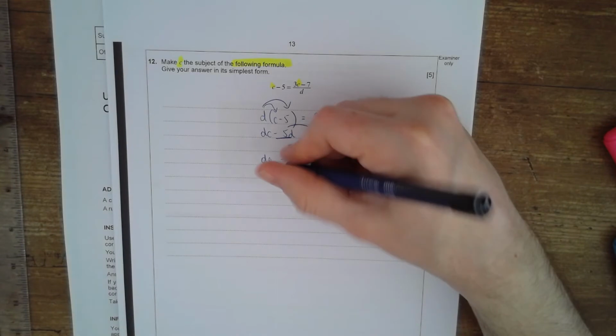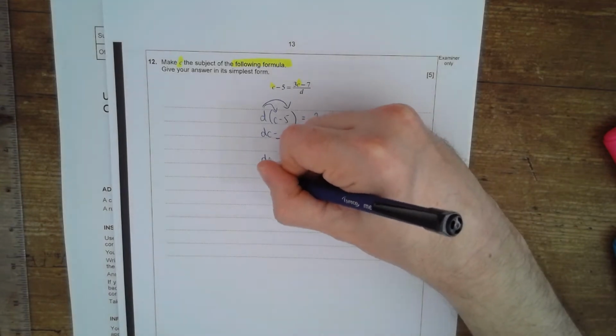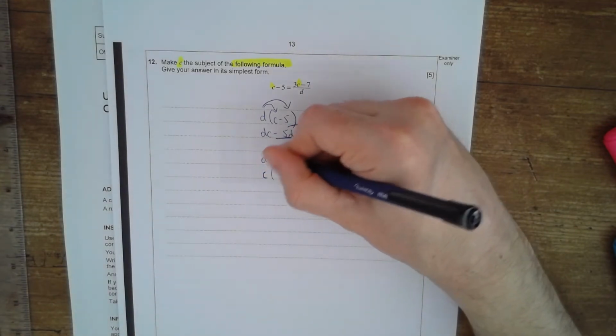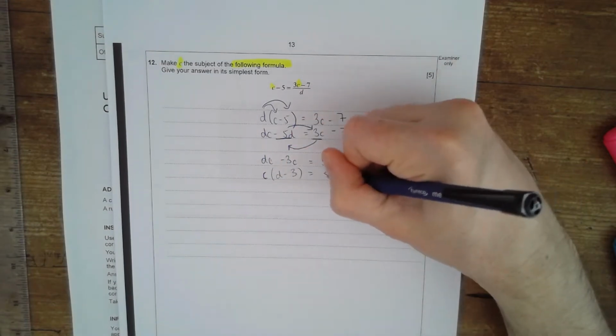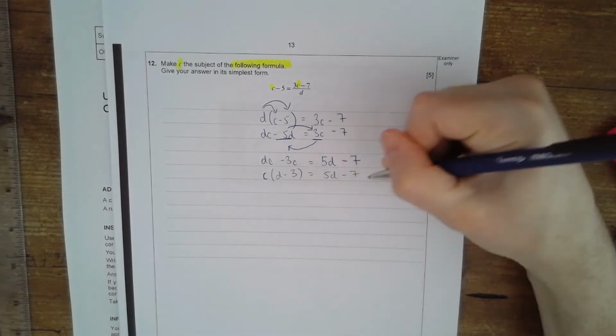But this isn't just C's alone. I want that C by itself. I just want there to be one C. So the way I'm going to do that is factorise. I'm going to take C out as a factor to get D minus 3 here, which is 2 bits, is equal to 5D minus 7.